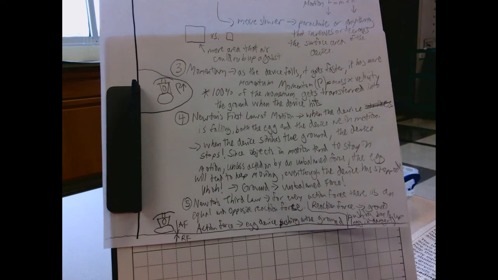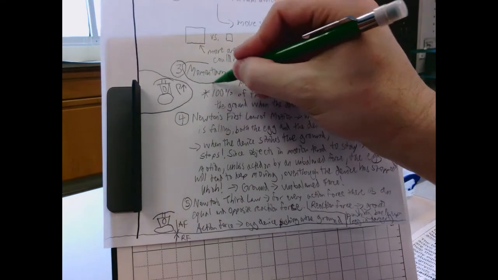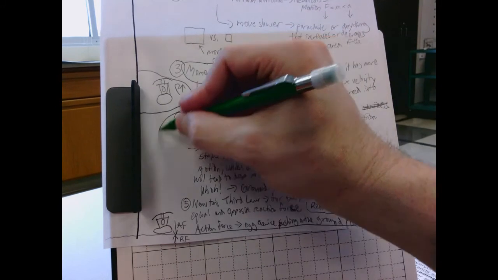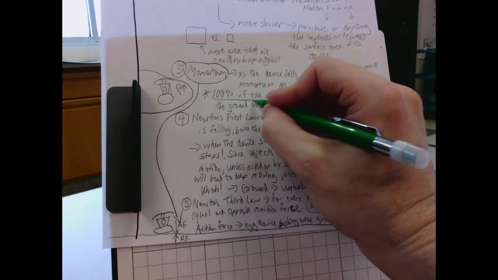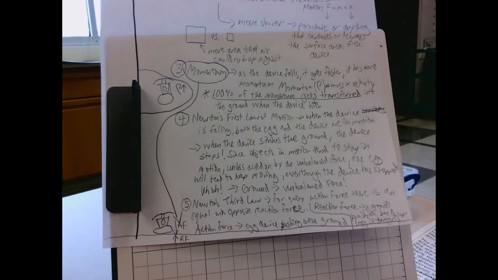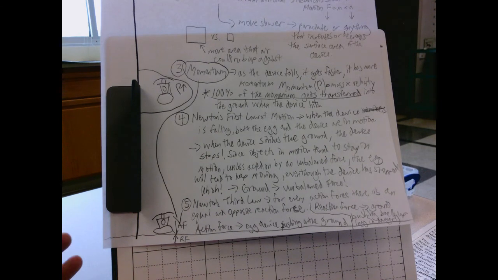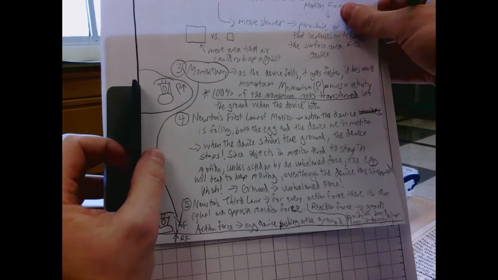I'd like to point out at this stage that that transfer of momentum that we talked about up here is the action force. 100% of the momentum gets transferred, and it's being transferred as the action force for Newton's third law of motion. Now, the good news is that we don't just have to accept all that force being transferred all at once as part of that collision. And so I'm actually going to go to the back of the paper here.